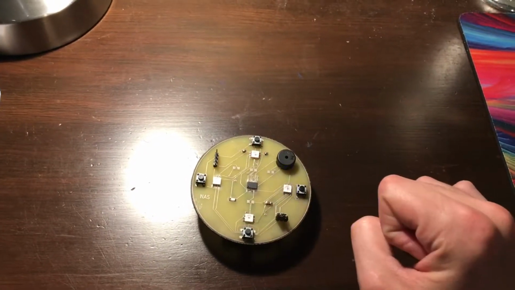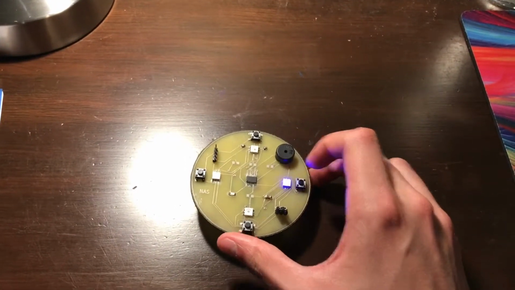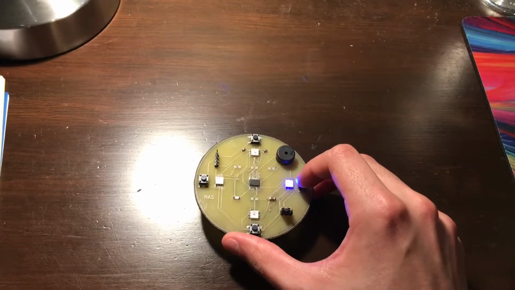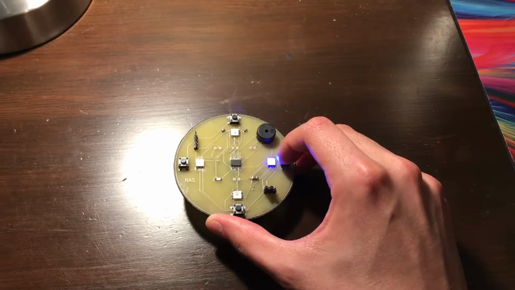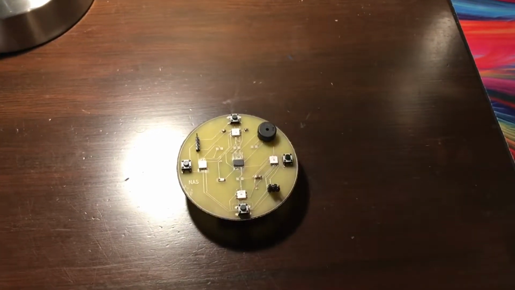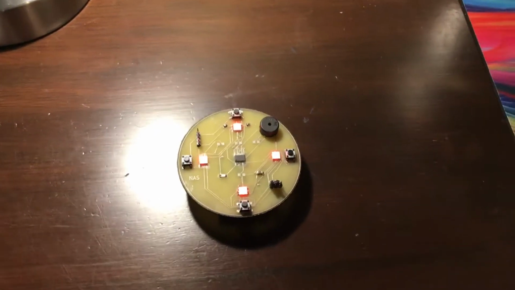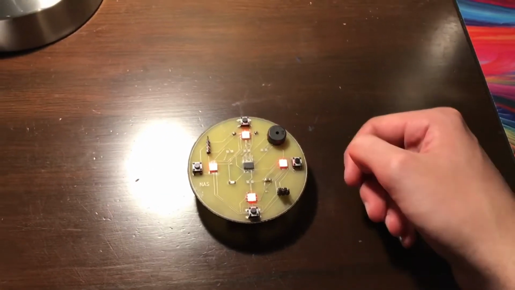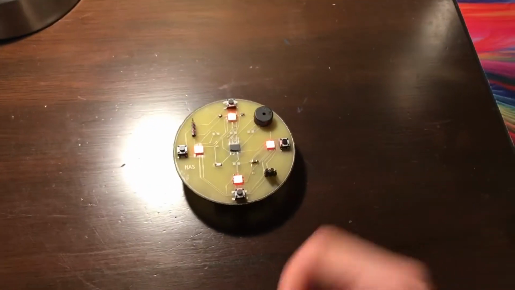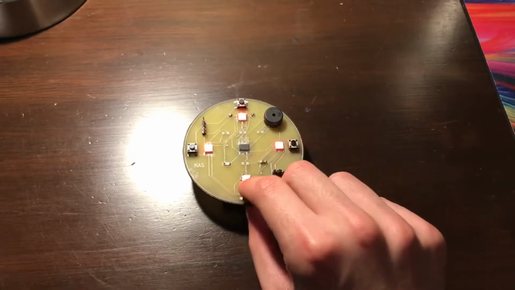Another way to lose is if you time out, which just means you took too long to hit a button. Now the game, I can hold this button down as long as I want, and it won't start the timeout timer. But once I release it, it'll time out. So the LEDs will stay lit as long as you hold down the button. Once you release it, the timeout timer starts, and if you take too long, then you'll lose the game.